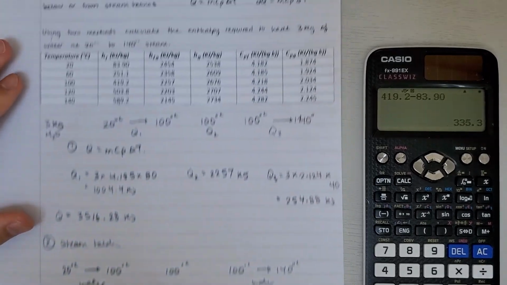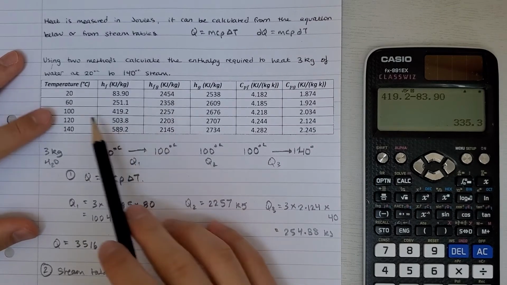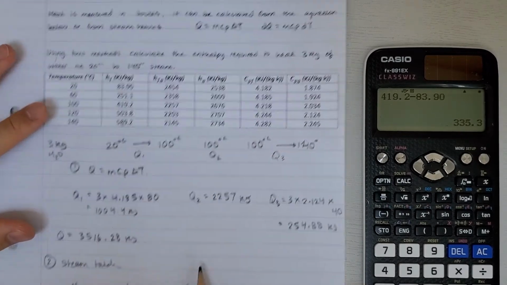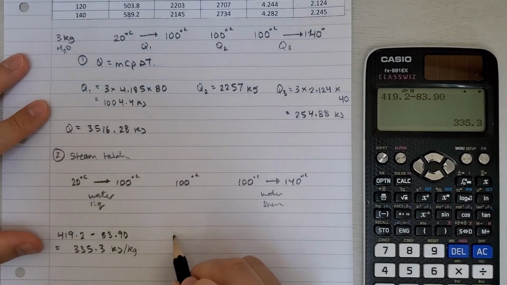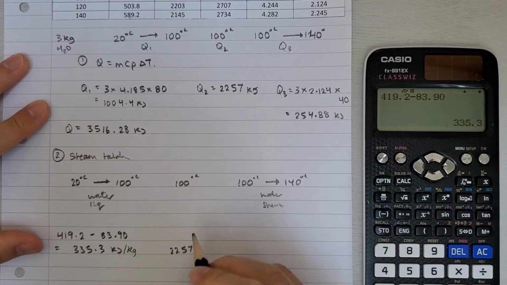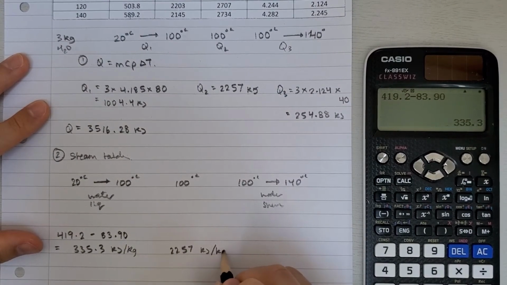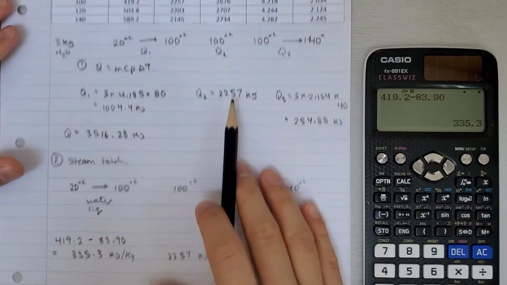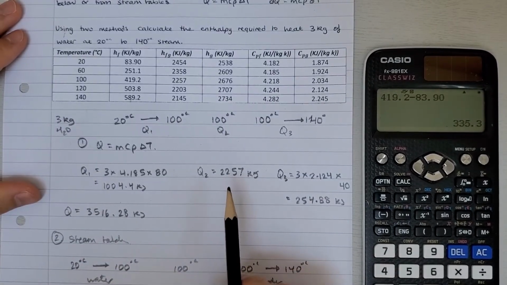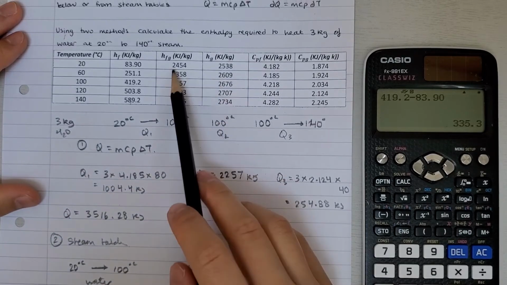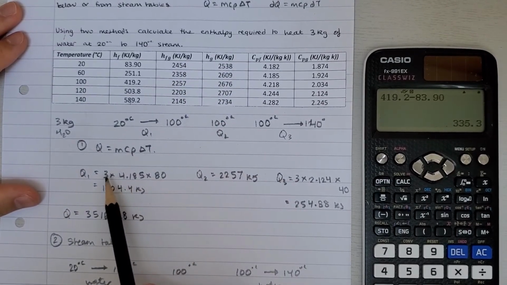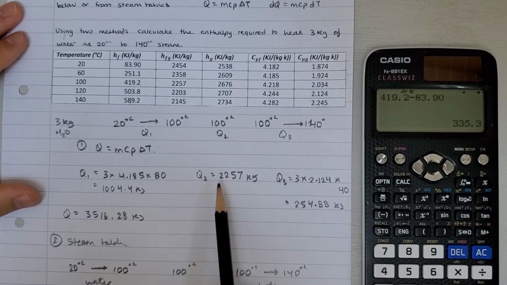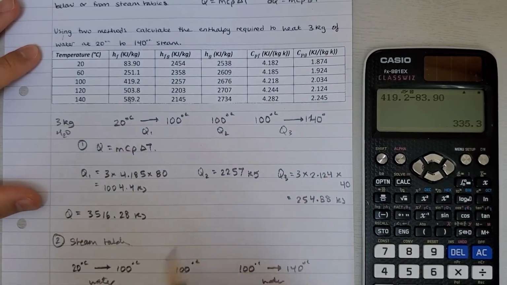So we're at 100 degrees, the enthalpy is 2257, just like before, 2257 kilojoules per kilogram. Sorry, one thing I've just remembered, on the previous one, I forgot to multiply this by 3, because this is per kilogram. I multiplied them by 3 on here and here, but I'm mistaken to do it on here.